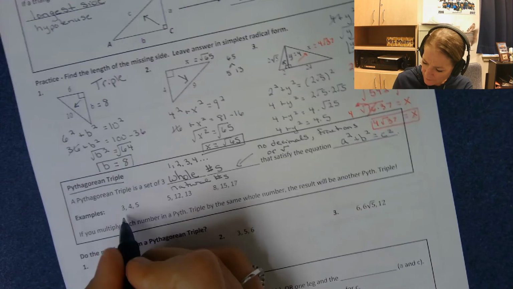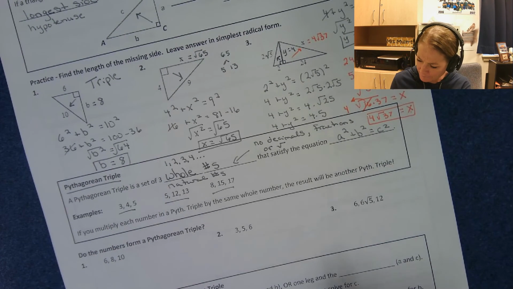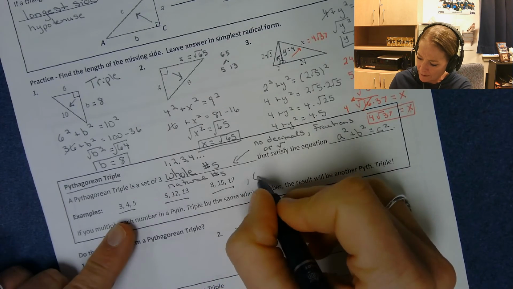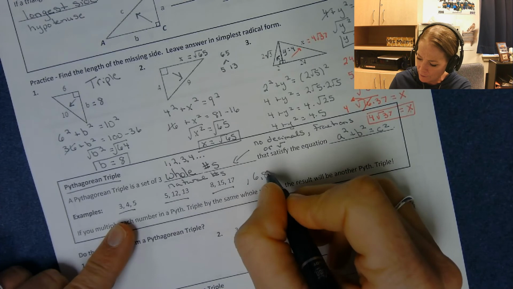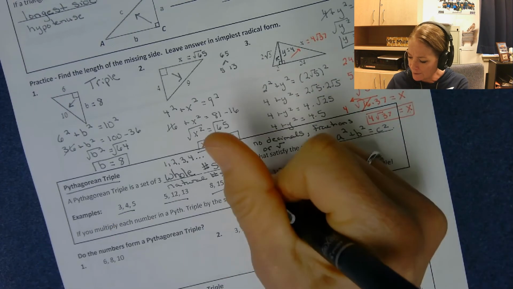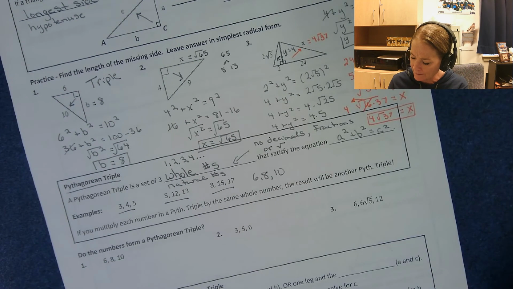Okay, so these are some triples. You see these all the time. Any number, if you take 3 and multiply it by 2, and 8 multiplied by 2, and 5 multiplied by 2, that's another triple. So any multiples of these will also be triples. So that's kind of fun to think about.